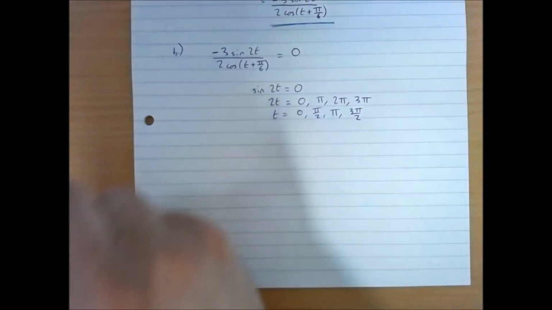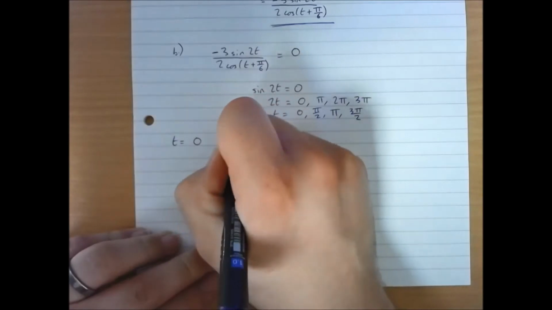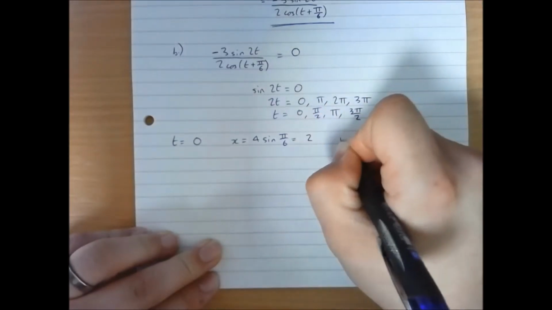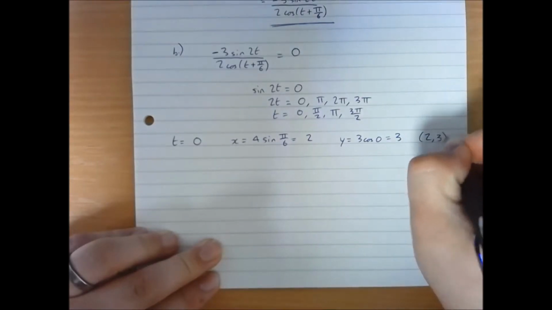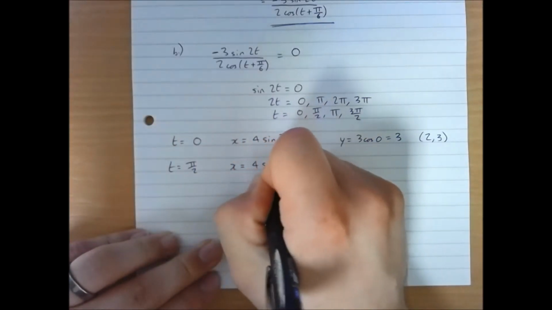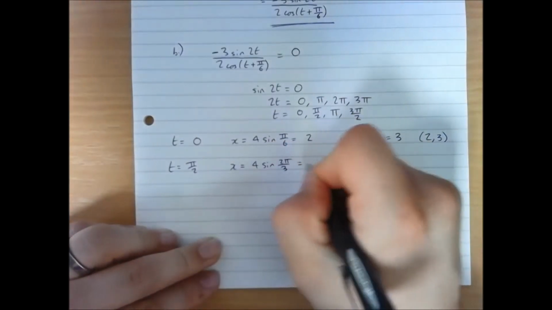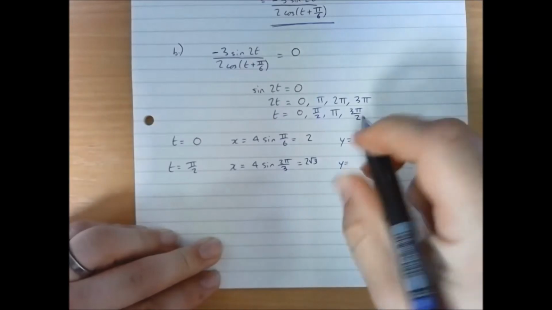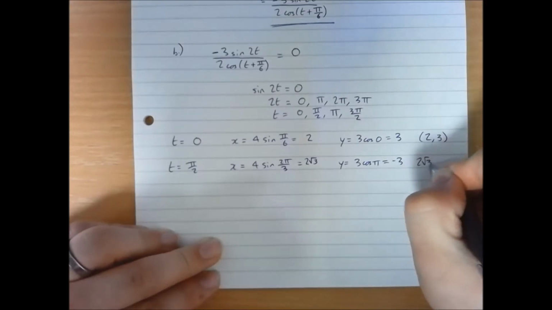I now need to plug these 4 different values of t into my equations for x and for y. At t equals 0, x is equal to 4 sin(pi/6), which is equal to 2. y is equal to 3 cos 0, which is equal to 3. So that gives me the coordinate (2, 3). At t equals pi/2, x is equal to 4 sin(2 pi/3). That's what you get when you add pi/6 to pi/2. That gives me 2 root 3. y is equal to 3 cos pi, which is equal to minus 3. So I've got coordinates (2 root 3, minus 3).